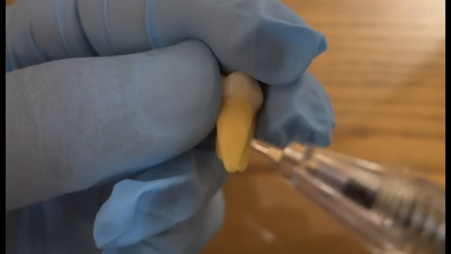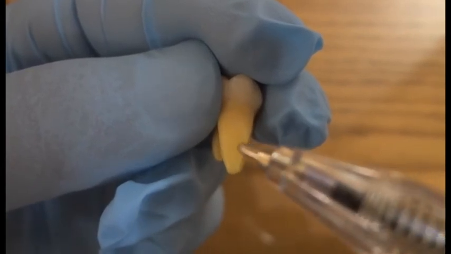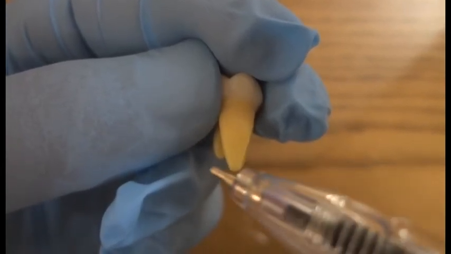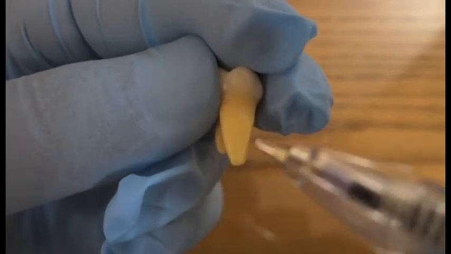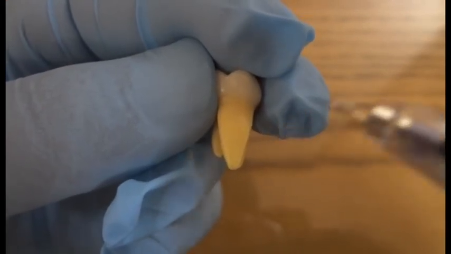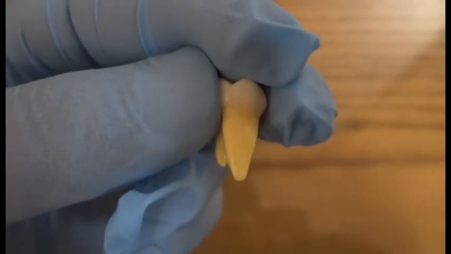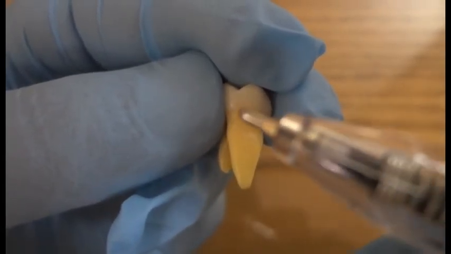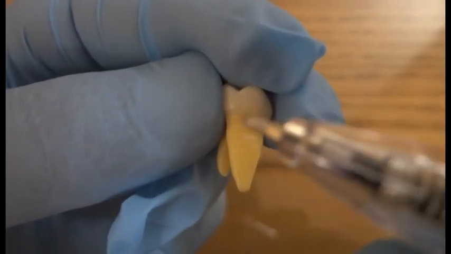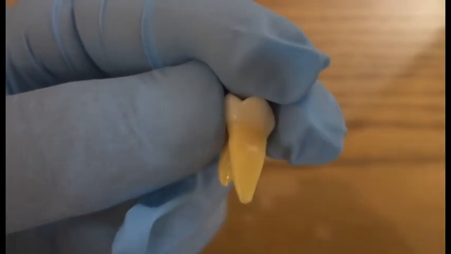The root of this tooth tapers, and the buccolingual dimension of the root is less. That's why you can see part of the mesial root when you look at the tooth from the distal aspect. And the last thing is the cervical line curvature, which is nearly straight on the distal side.